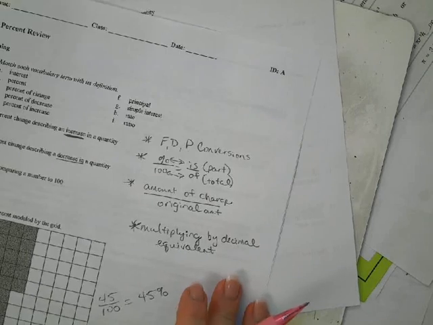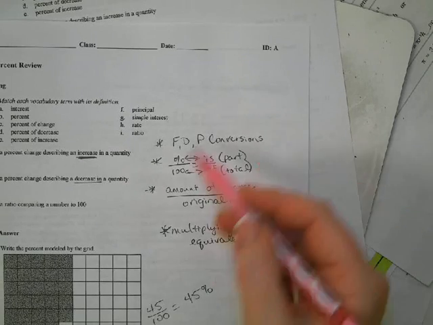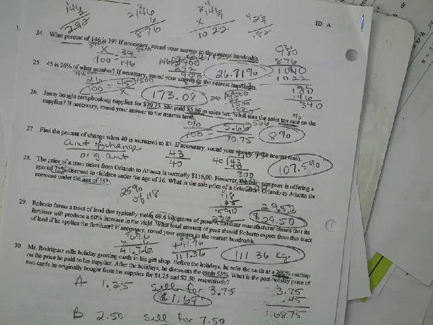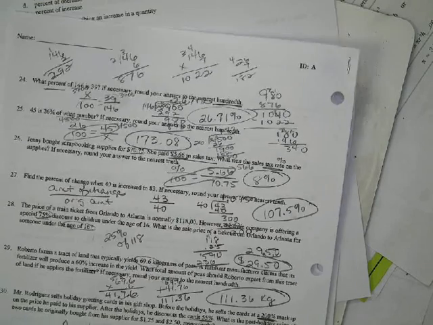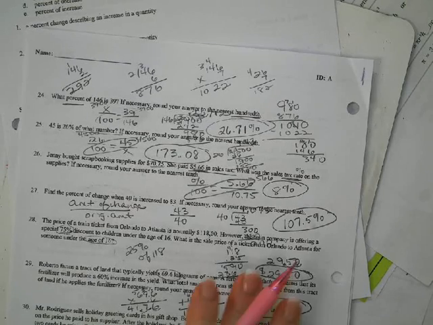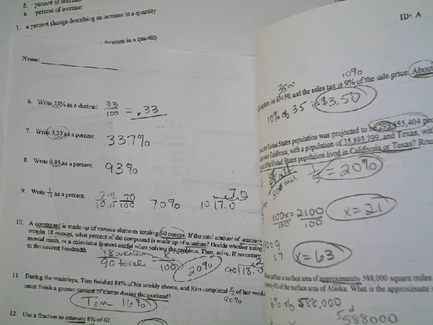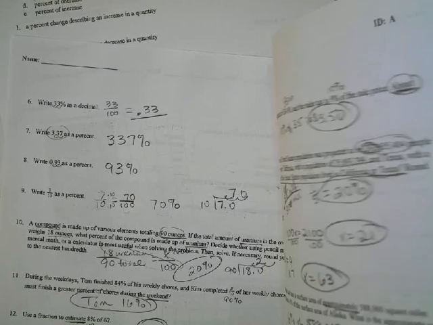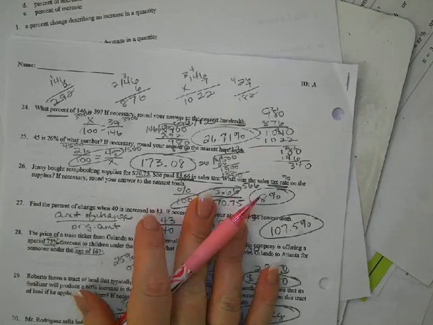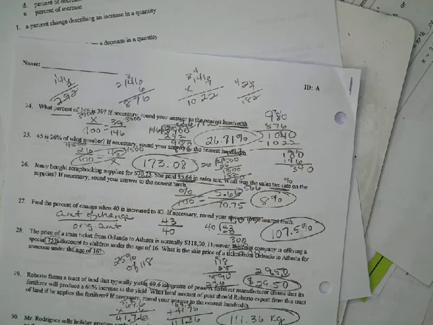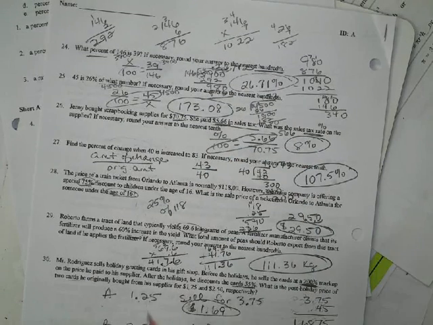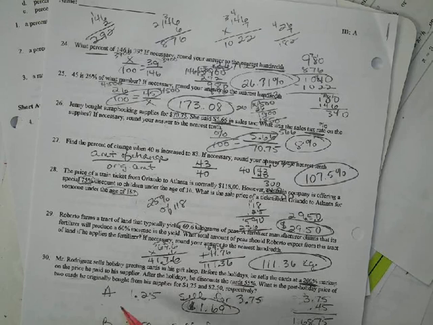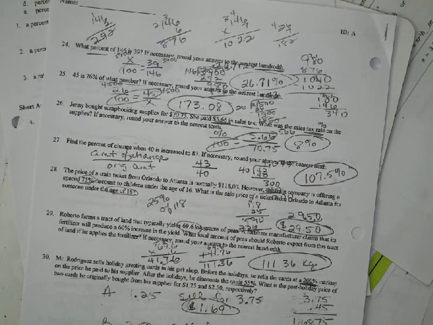So study this review, come in prepared for the test. Make sure you know everything going on here. Make sure you're familiar with all of these problems here, and just come in. This is a lot of work, but don't be afraid to do it. And if you know the big picture of percents, it shouldn't be too hard. So go ahead and study this over the weekend. Come on Monday ready to test your knowledge on percents, and hopefully you'll be ready.